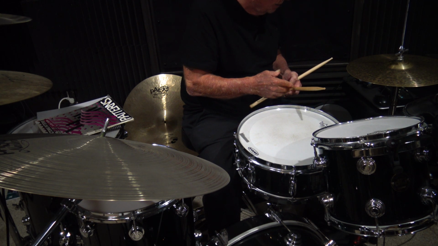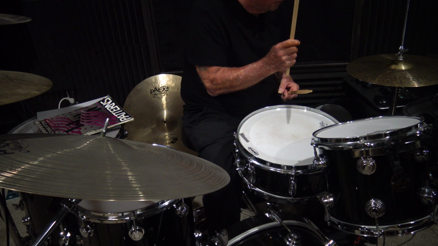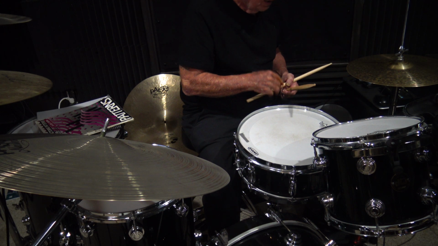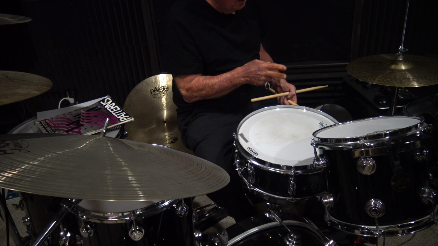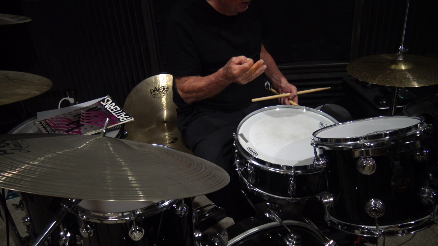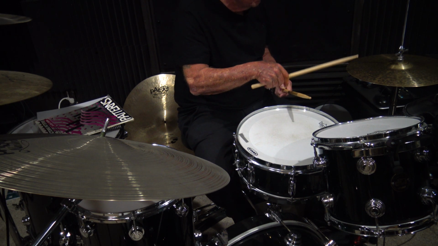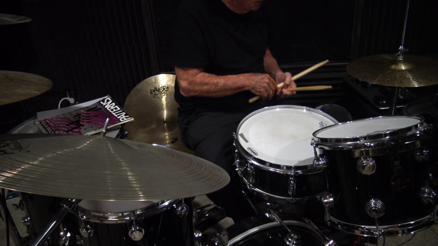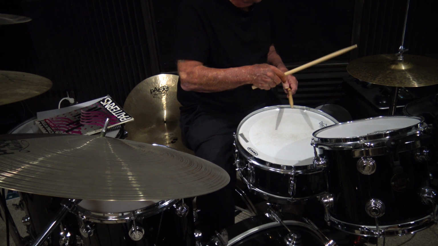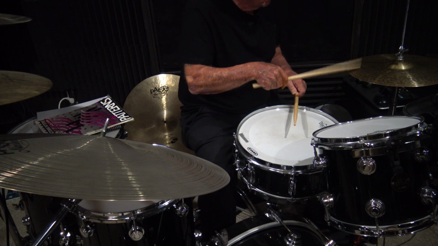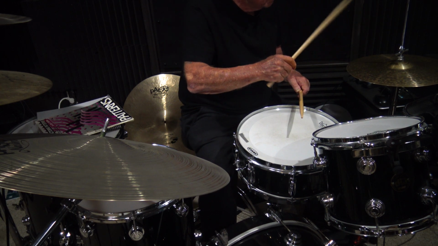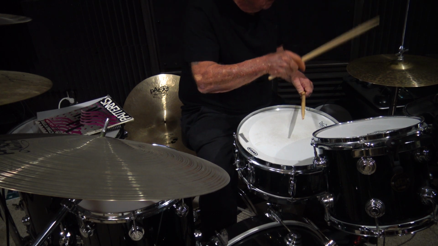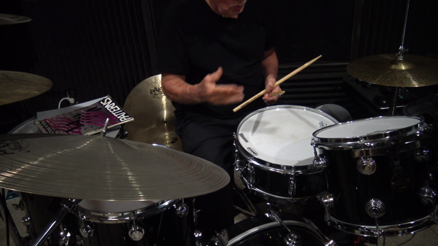Notice the right hand. It's down, tap, up, down, tap, up. I'm getting two different sounds out of that hi-hat. Two taps and an accent. That and is pushing it. 1 E N. Now let's drop the 1 and 3.